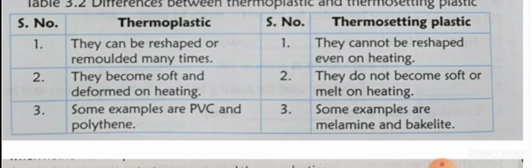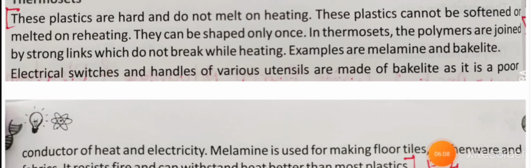Third, last point: some examples of thermoplastics are PVC and polythene, and some examples of thermosetting plastics are melamine and bakelite. Now in detail, a few more points about thermosets.